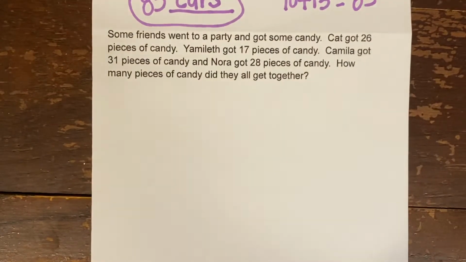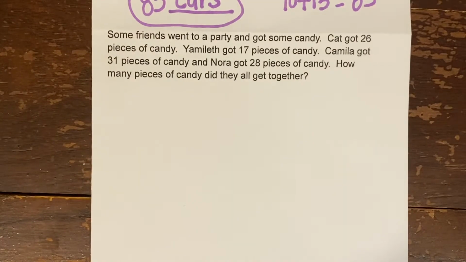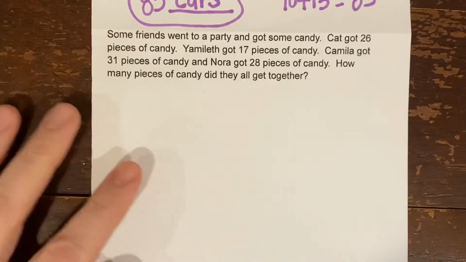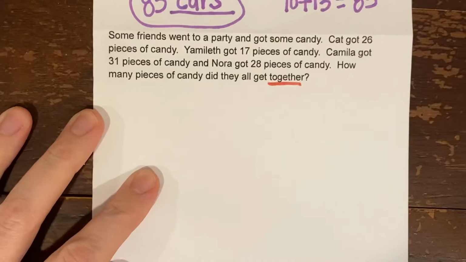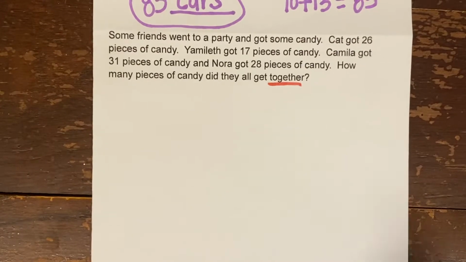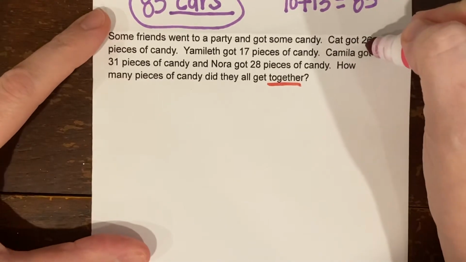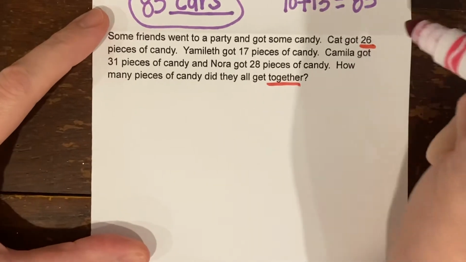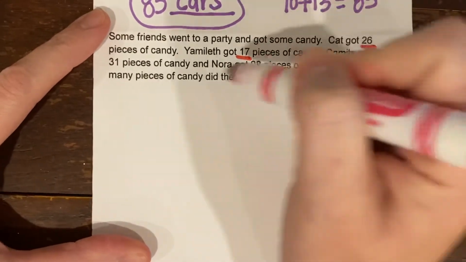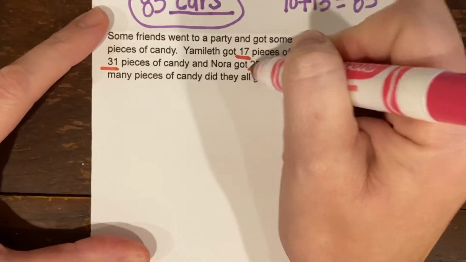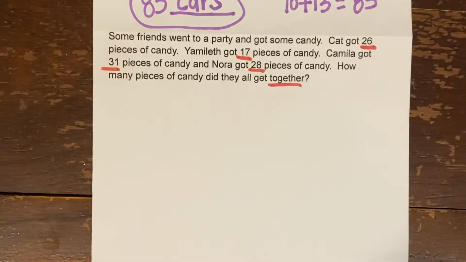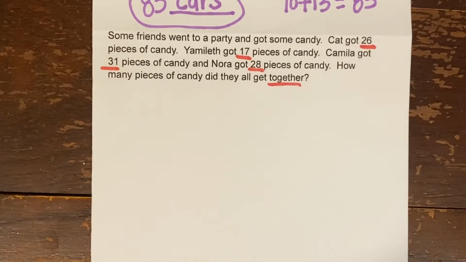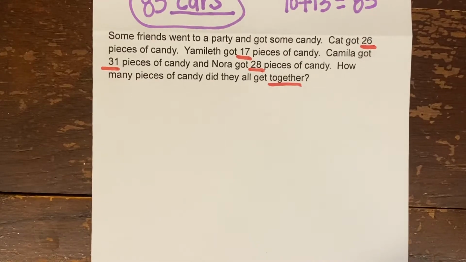So again, ask yourself, what are we going to do? Are we going to add or are we going to subtract? We're going to add because it's asking how many they got all together, okay? So I'm going to go through and I'm going to underline my numbers. 26, 17, 31, 28. I just do that because it's really easy to see. And my numbers don't get lost when I'm adding, okay?